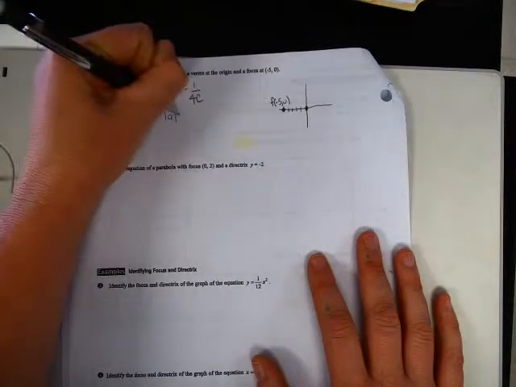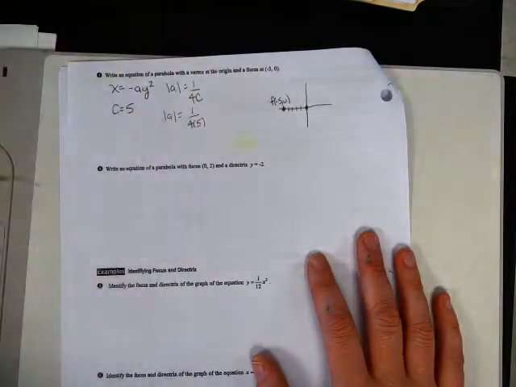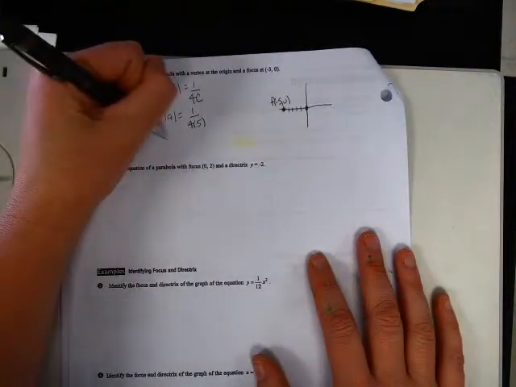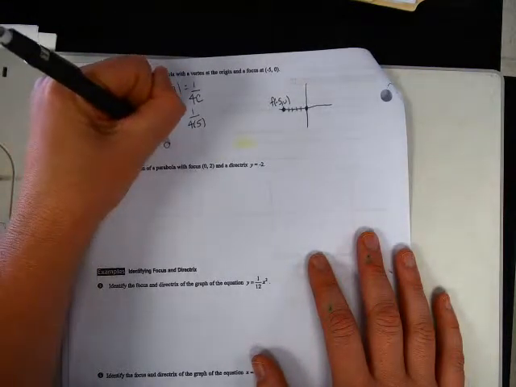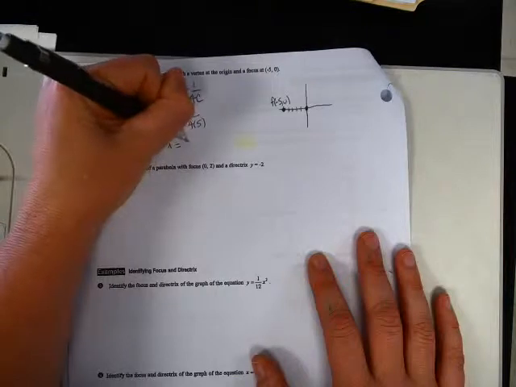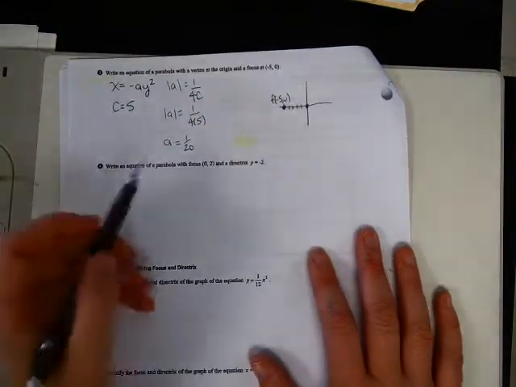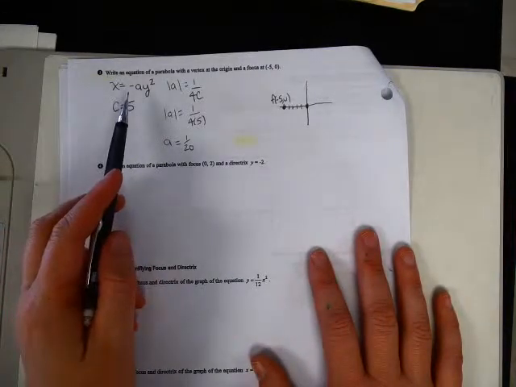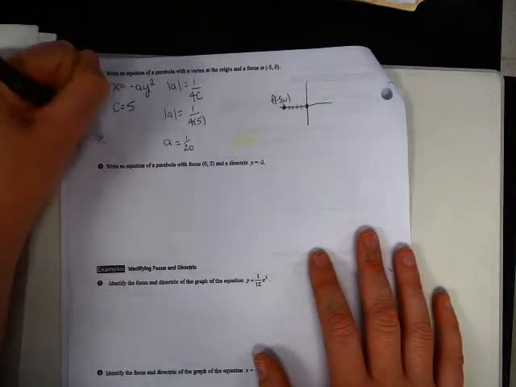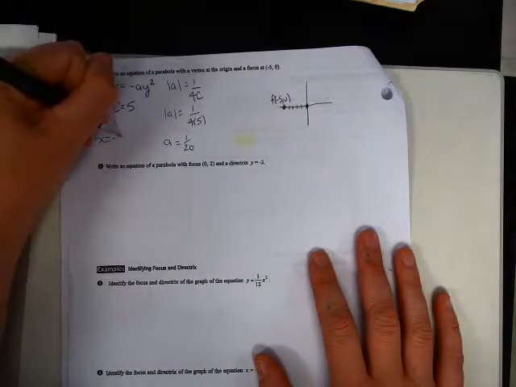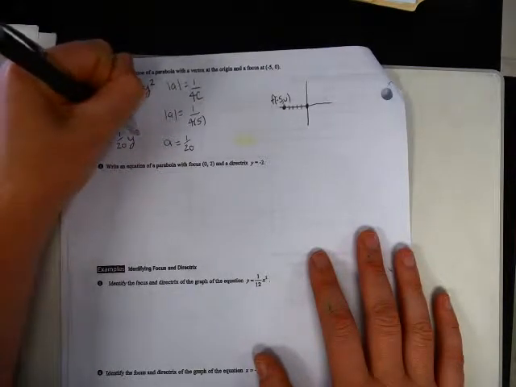So I'm just going to plug this into my formula. The absolute value of a equals 1 over 4 times 5, so a equals 1 over 20. Now I have my a, I can plug it right back into here, and then I'm done. So x equals -1 over 20 y squared.